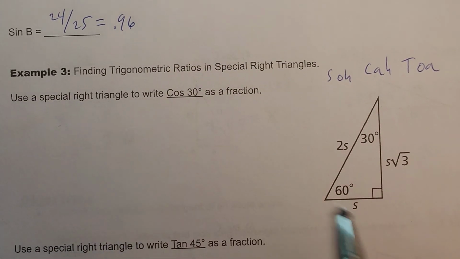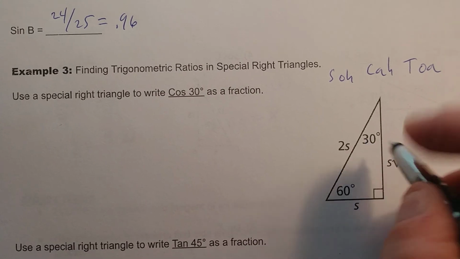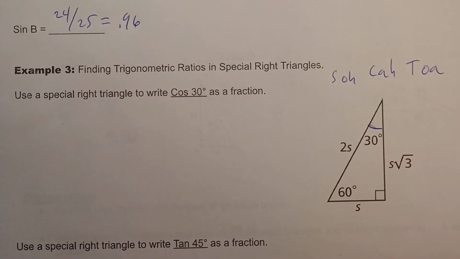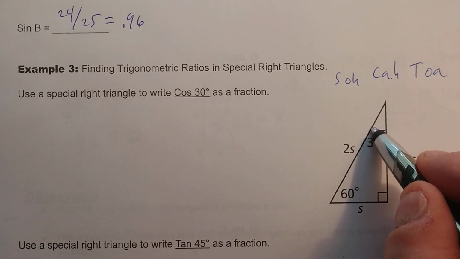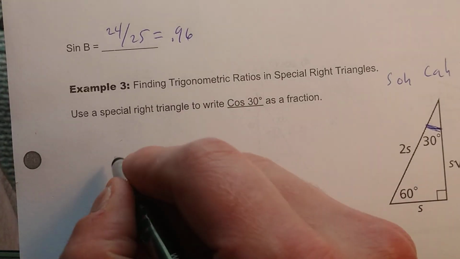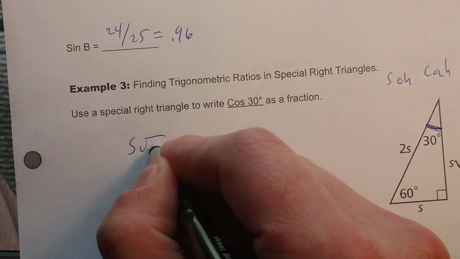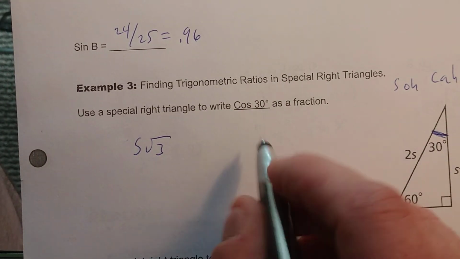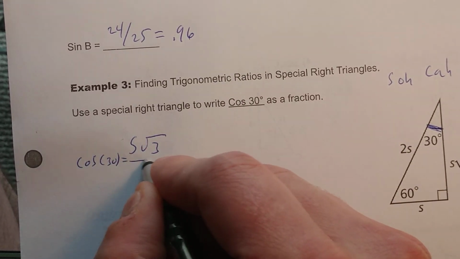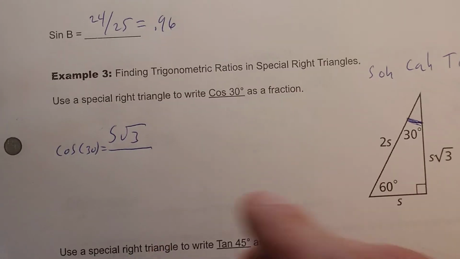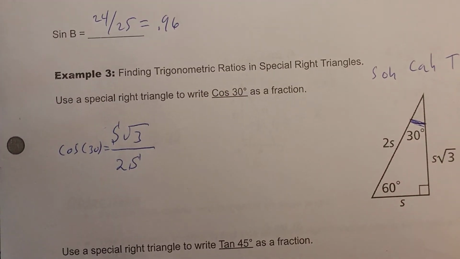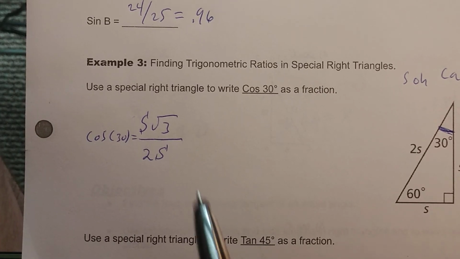All right. So if we're looking for the cosine of 30, so here's 30 degrees. We're looking for the cosine. That's going to be the adjacent leg over the hypotenuse. So the adjacent leg to 30 degrees is s square root 3 over the hypotenuse, which is 2s. Now what do you notice about this fraction?